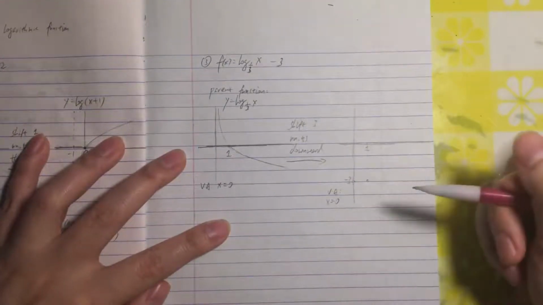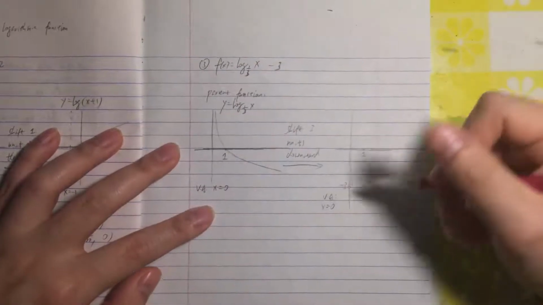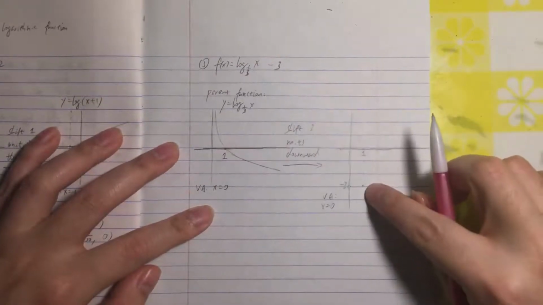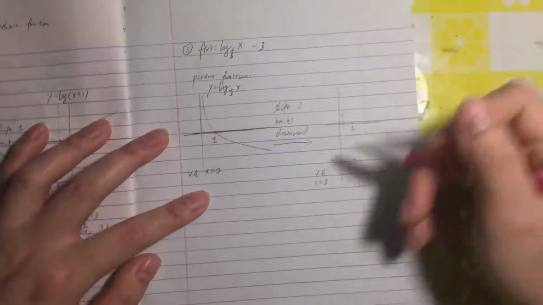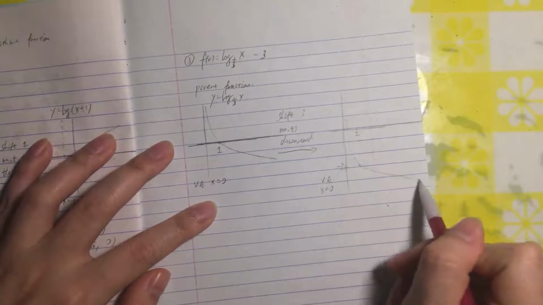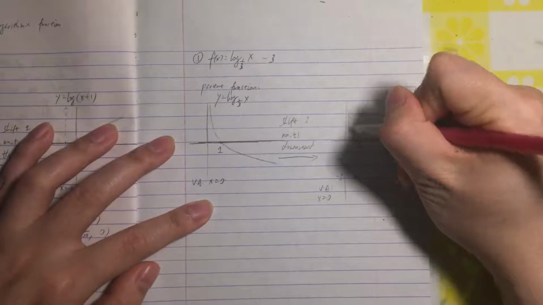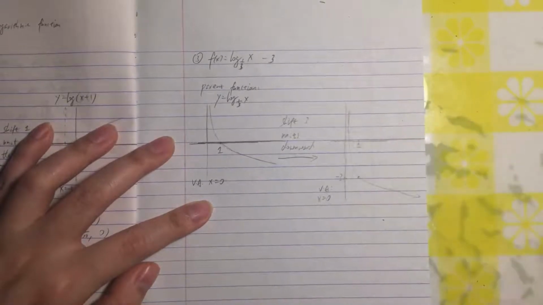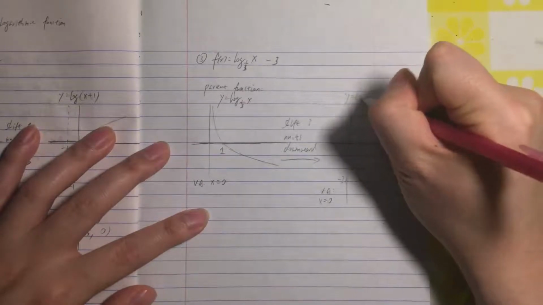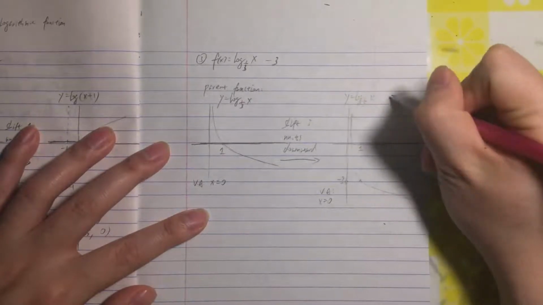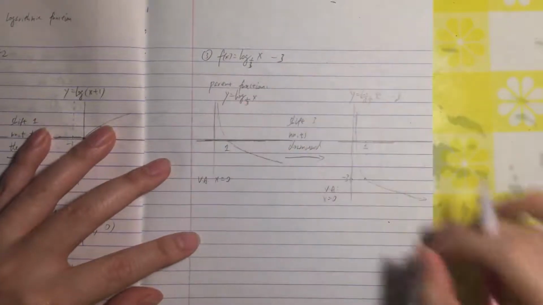And the vertical asymptote stays the same. Then let's sketch the graph in the same shape. This point will be shifted here. That's the graph of the logarithmic function y equal to log base 1/3 of x minus 3. We shifted this graph 3 units downward.